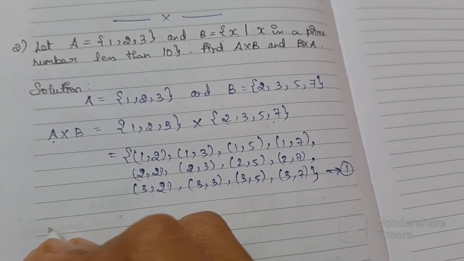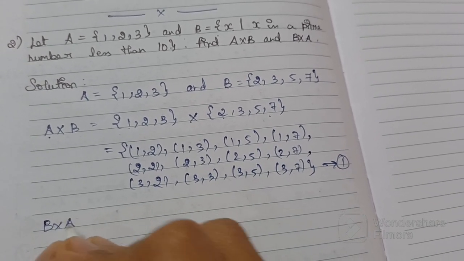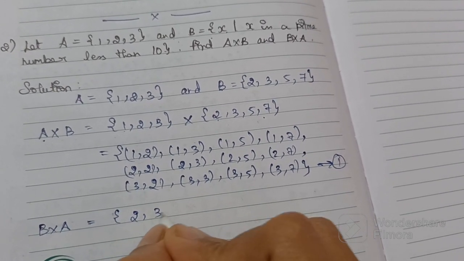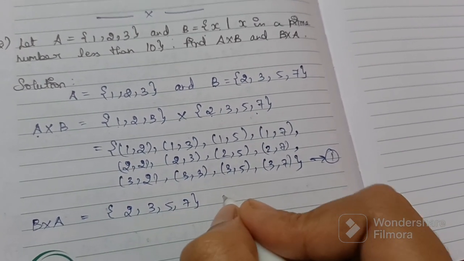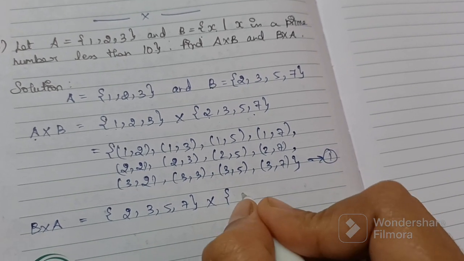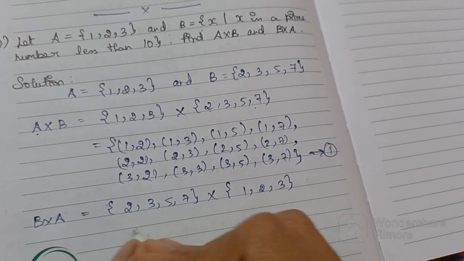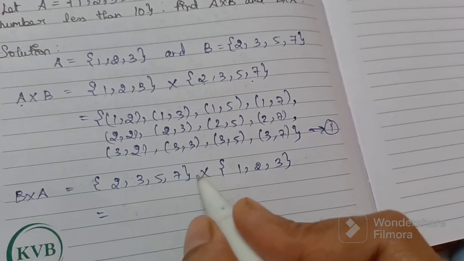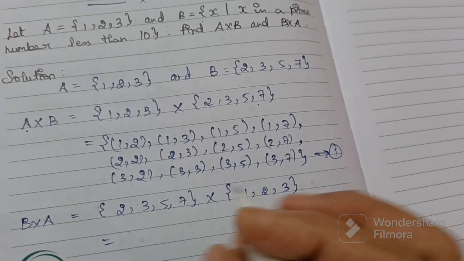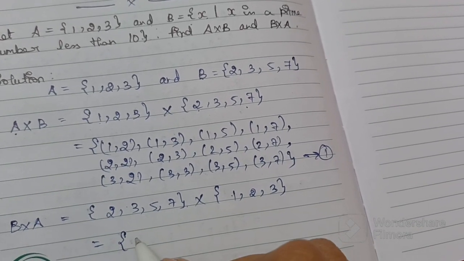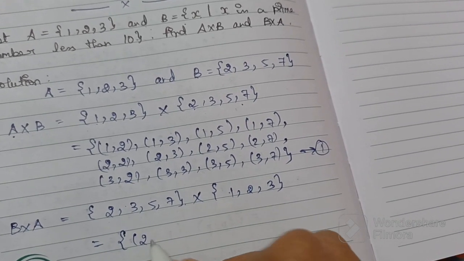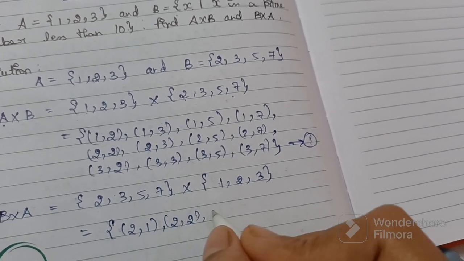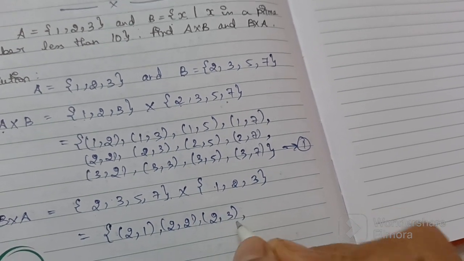Let's move on to the next find, B cross A. So B would be 2, 3, 5, 7, and A would be 1, 2, 3. Here we have to find B cross A. So B would be your X coordinates and A would be your Y coordinates. First for 2 we write 2, 1; 2, 2; 2, 3.